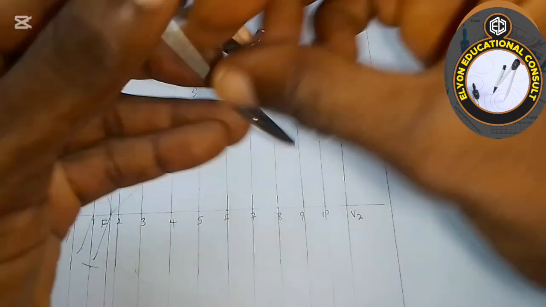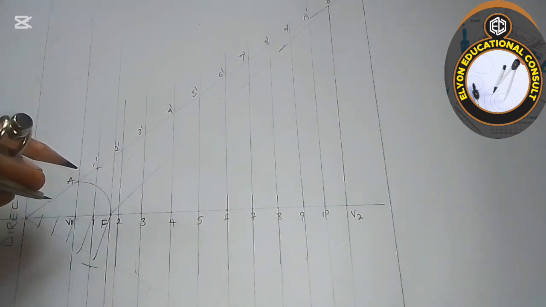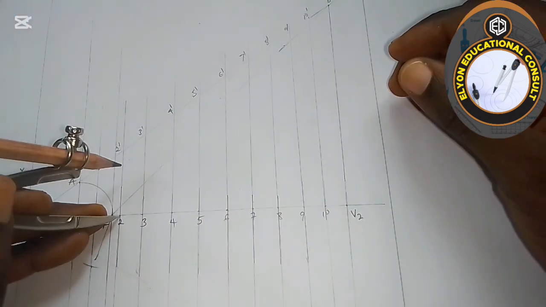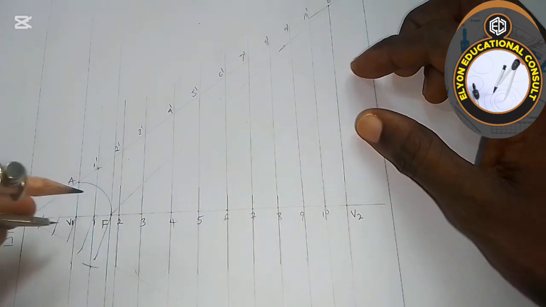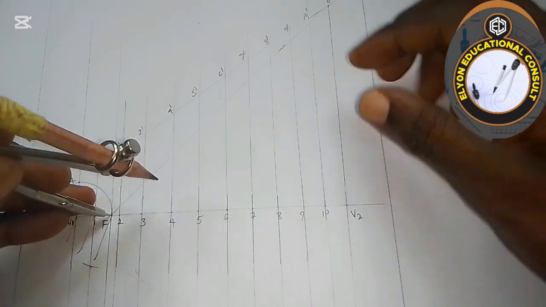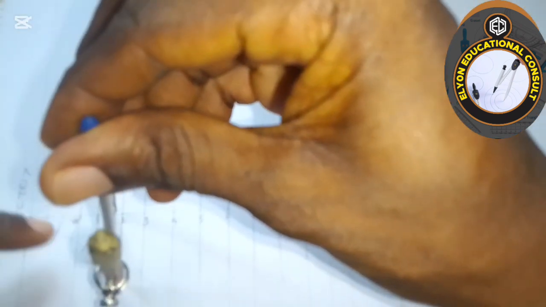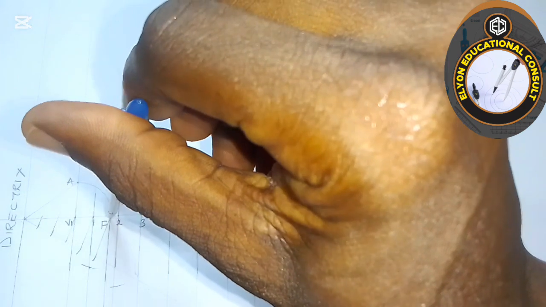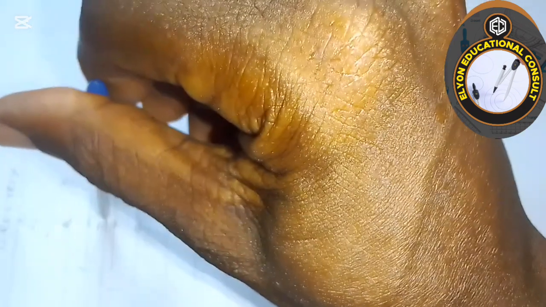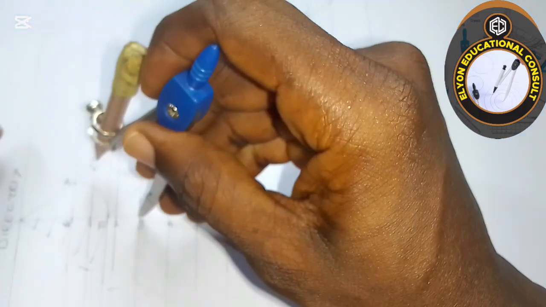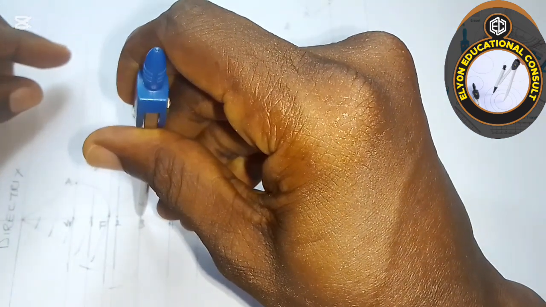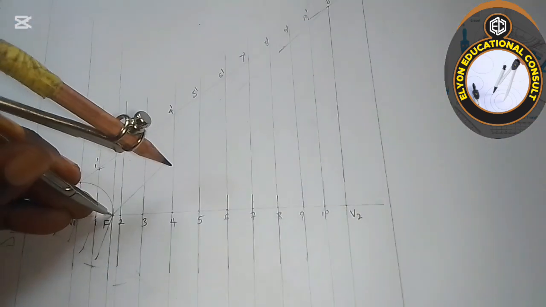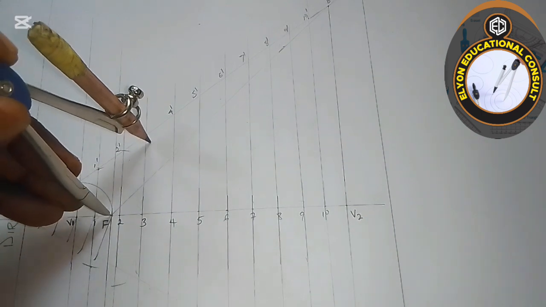The next thing, we follow the same procedure. I'm going to pick 2 to 2. We'll be doing like that till we get to 10. Place on the focus. I'm going to strike the line 2. Be careful, make sure it's the line 2 you are striking. Then I'll pick 3 to 3. Always place at the focus. I'll place on the focus and strike line 3, as you can see.